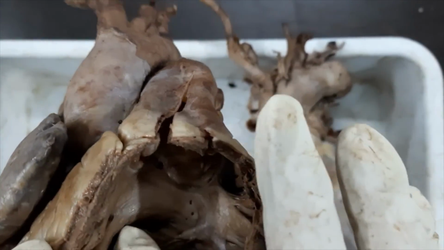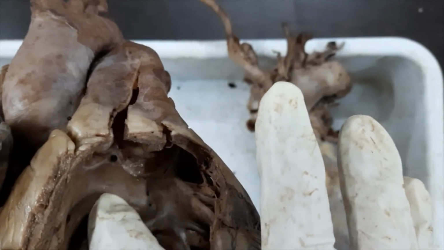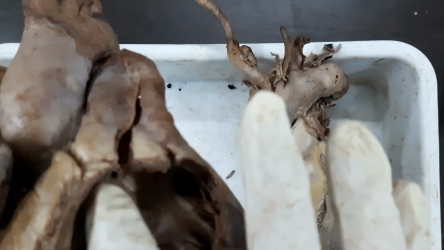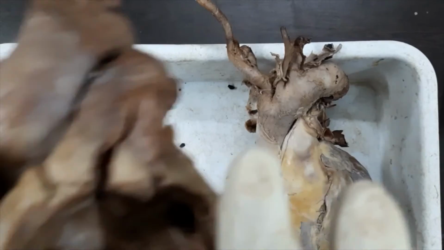In between the two, can you see this where the light is falling, where I am moving the tip of my finger? This is a ridge of muscle, a very strong ridge because it is a large heart.